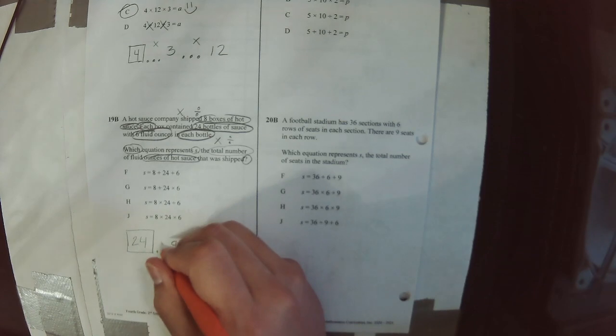Bella? Multiplication, okay. Because I'm going to keep having more and more hot sauce.